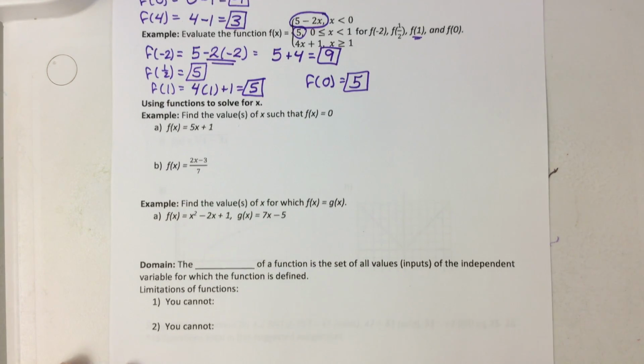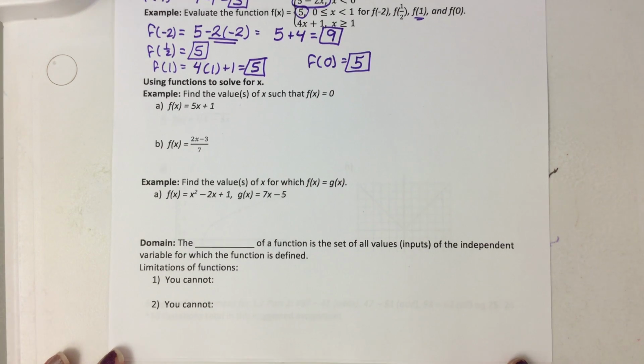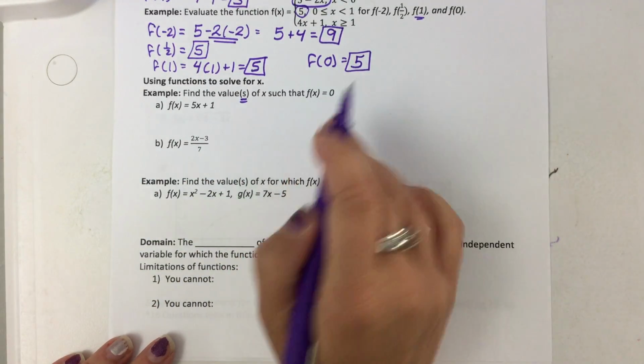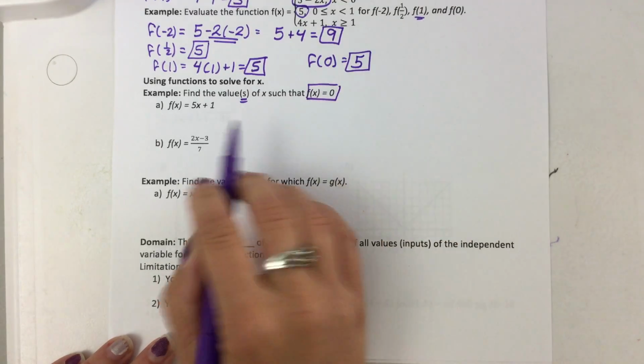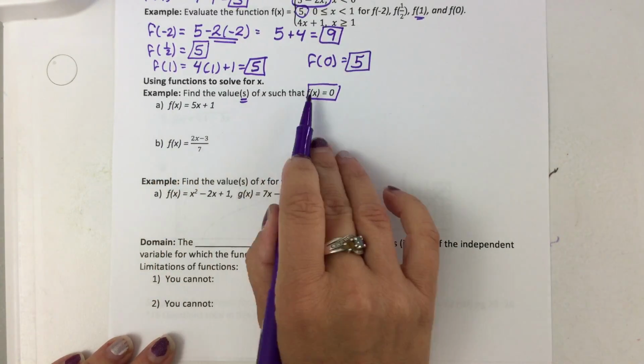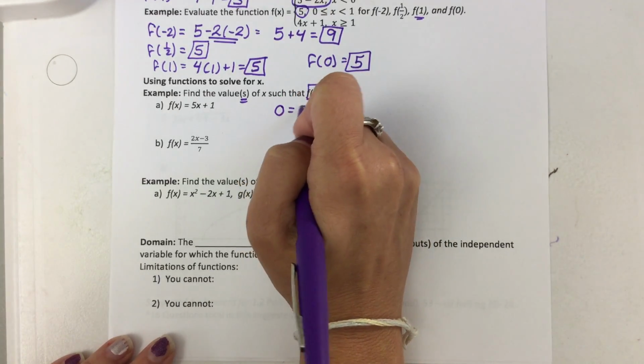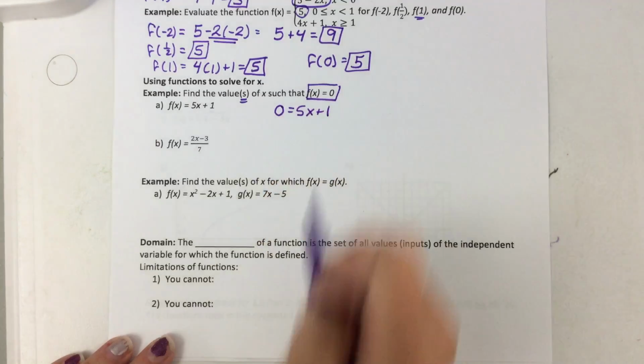Okay, let's move on. Using functions to solve for x. It says find the values, so we might have more than one answer, of x where f of x is equal to 0. So what that means is we can go into this expression. They're telling us to change f of x to a 0. So 0 equals 5x plus 1.